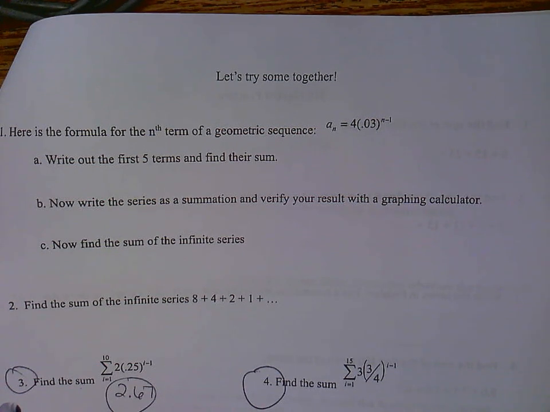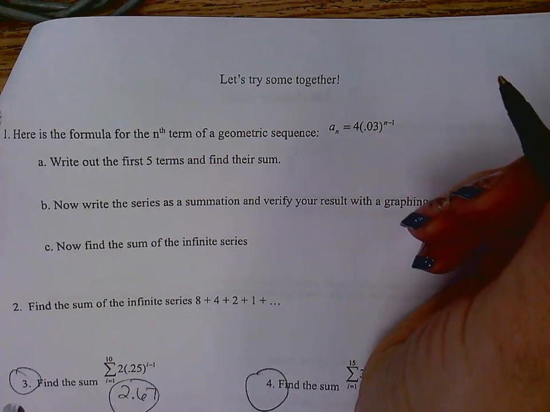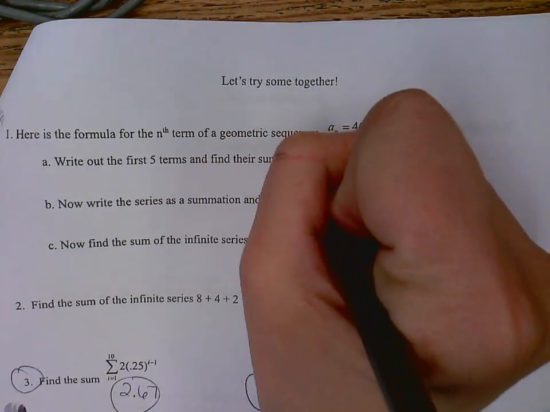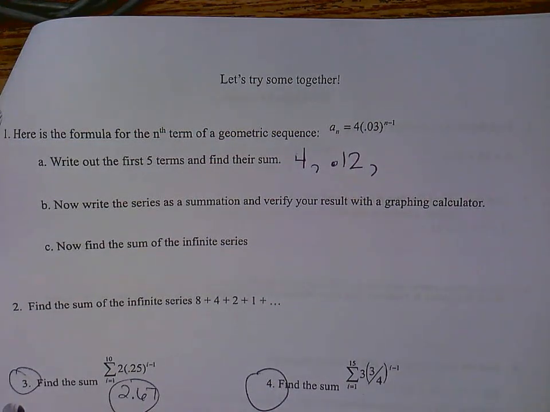This should be pretty quick. Yeah, it gets small really fast. Yeah, or you could just say about 0, right? If it's that small, like I would write out the first term was what? 4. Then 0.12. So you multiplied by 0.03 to the 2. Right? You plug in 2, plug in 3, plug in 4.